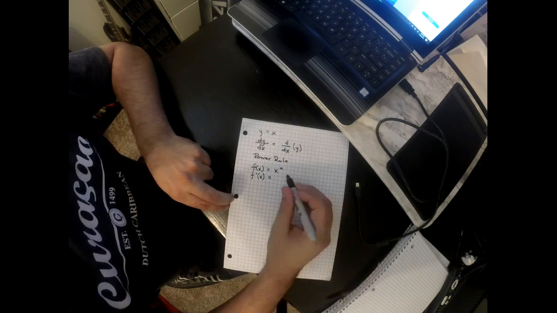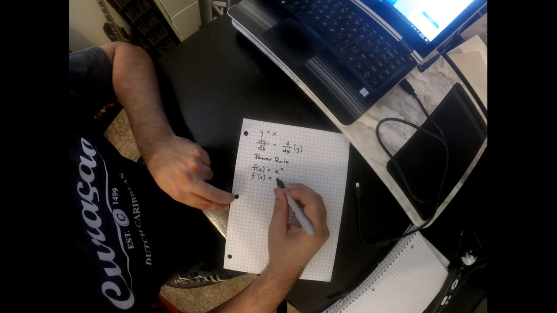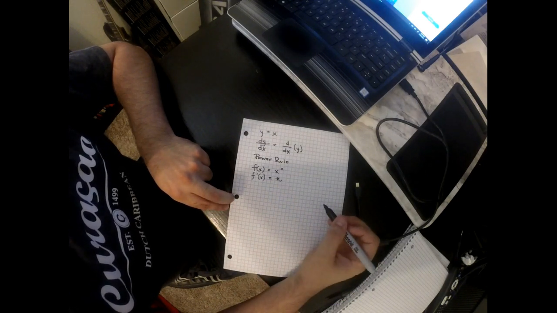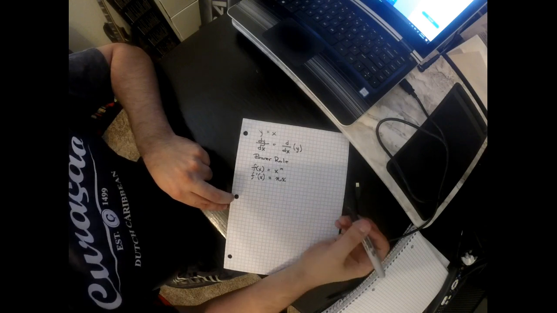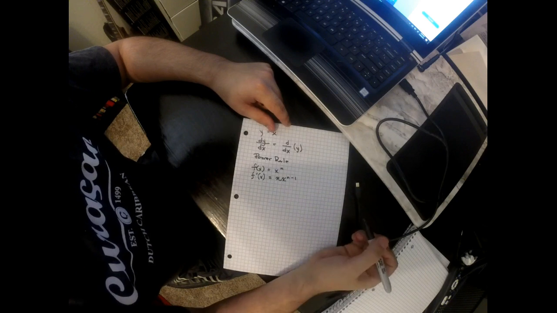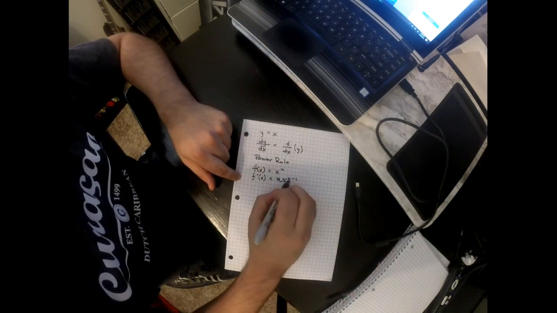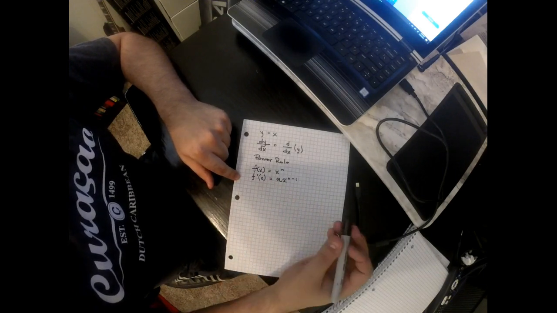All you have to do is multiply the function by whatever value is in the exponent. So that's n in our case. And then we have x. And then when you get to the exponent, writing it down, it has to be n minus 1.